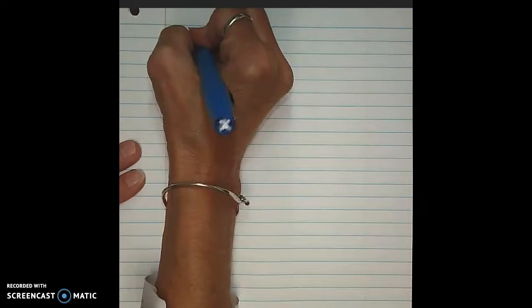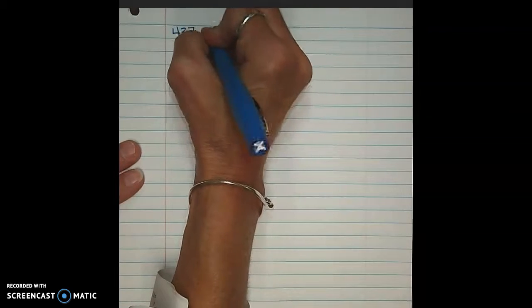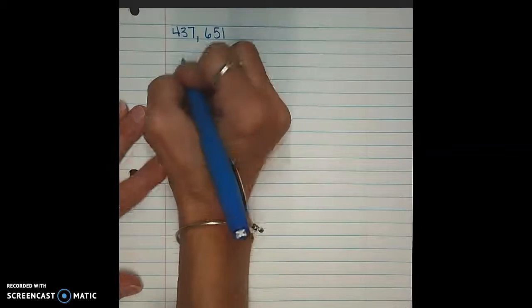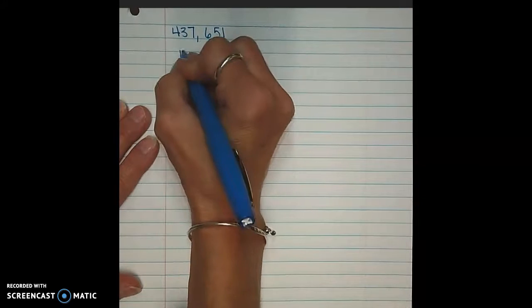Our number is 437,651. This number we're going to write in word form. So I draw my place value chart.